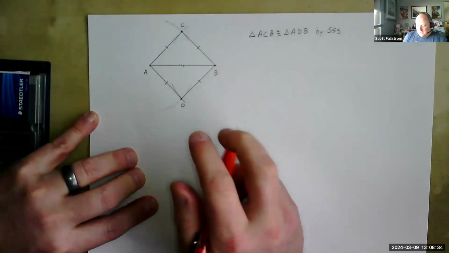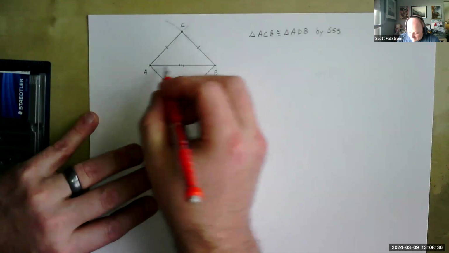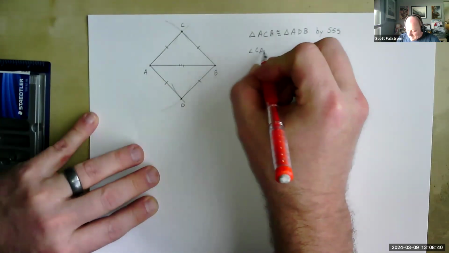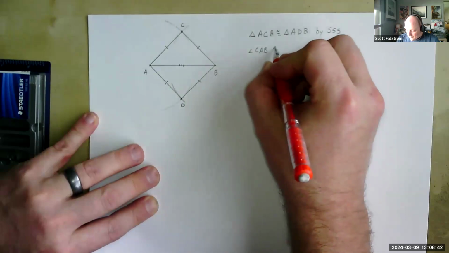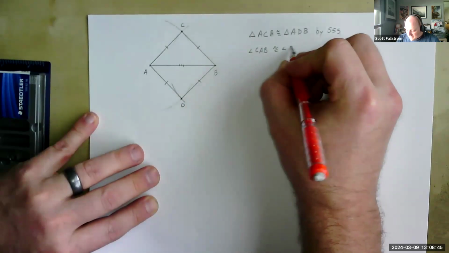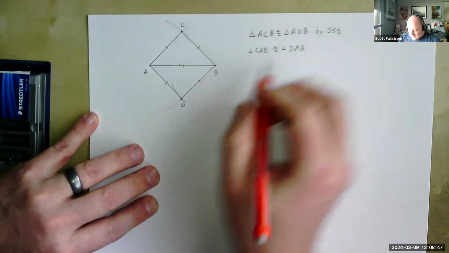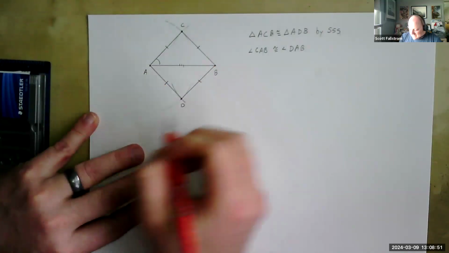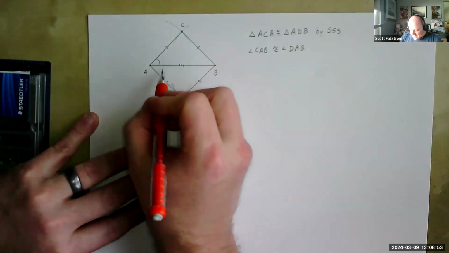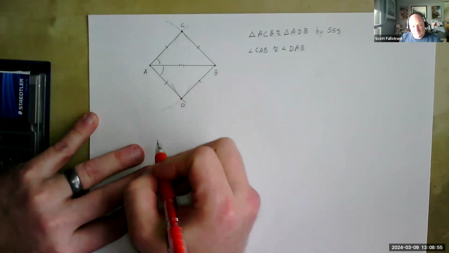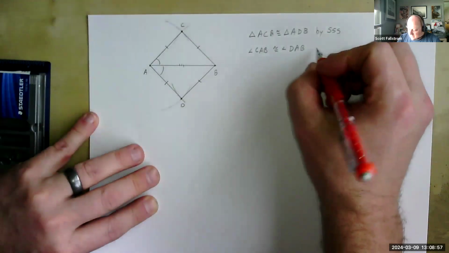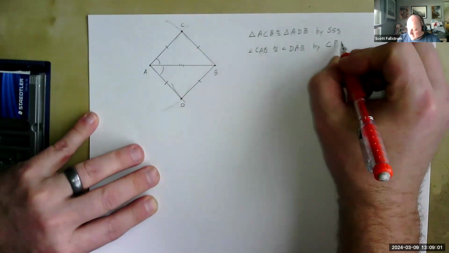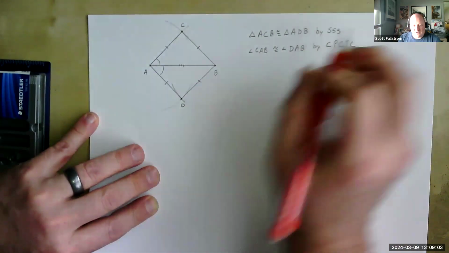Okay. So that is awesome. Now, what does that mean to us? It means that angle CAB is congruent to angle DAB. So that's CAB, which would be this angle right here, is now congruent to angle DAB, which would be this angle right there. Those are the same angles because the corresponding parts of congruent triangles are congruent.